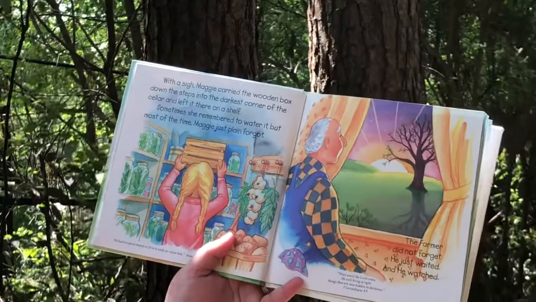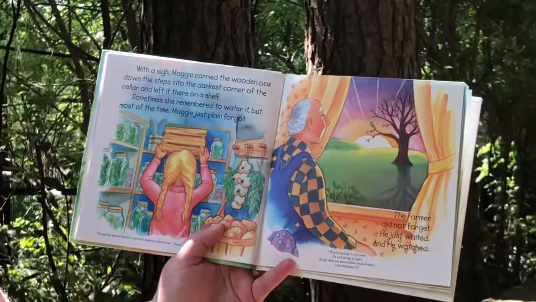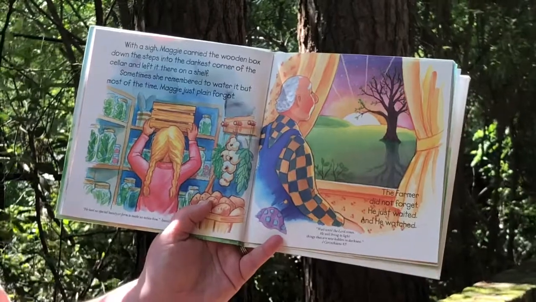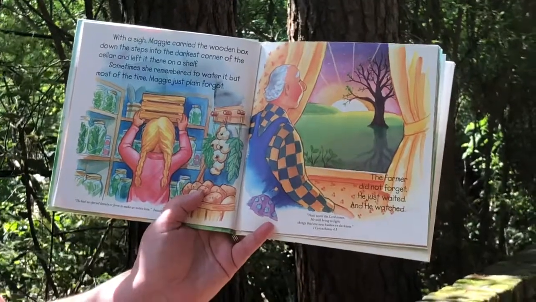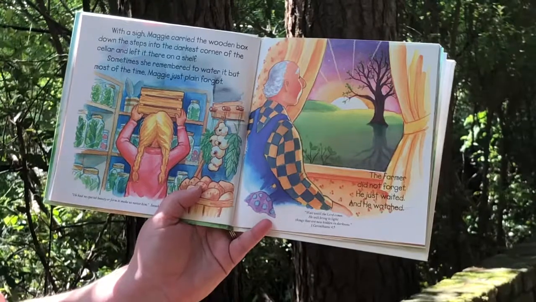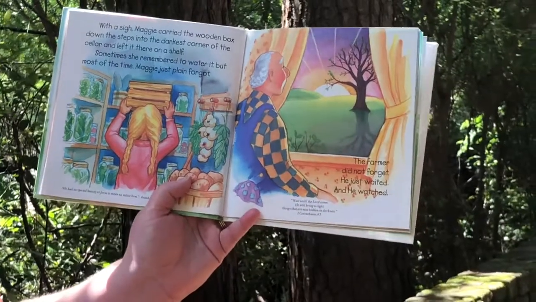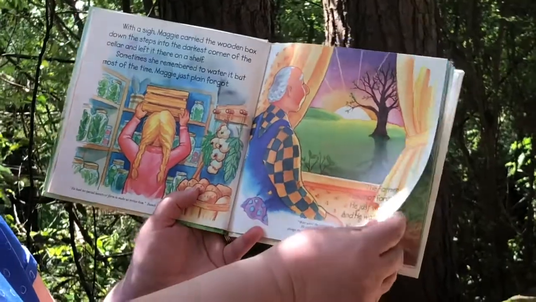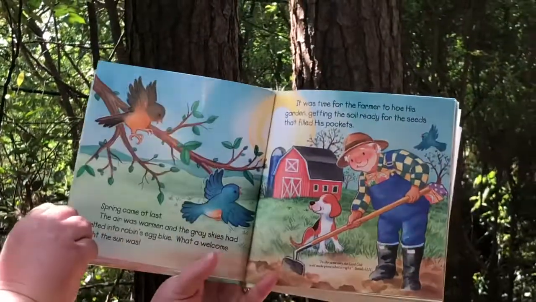With a sigh, Maggie carried the wooden box down the steps into the darkest corner of the cellar and left it there on a shelf. Sometimes she remembered to water it, but most of the time, Maggie just plain forgot. The farmer did not forget. He just waited, and he watched.